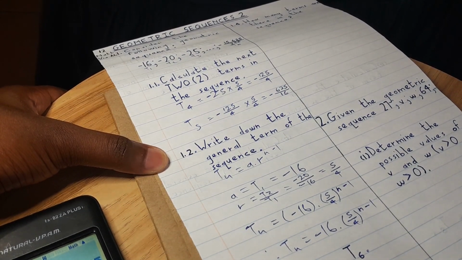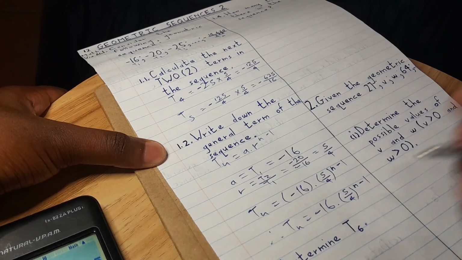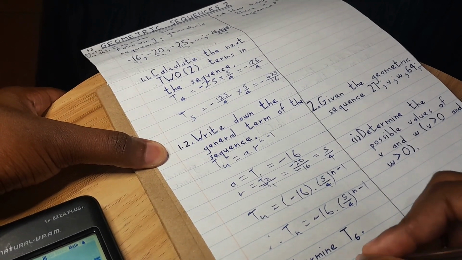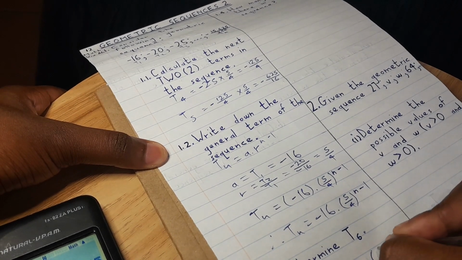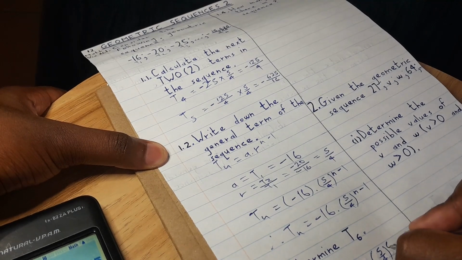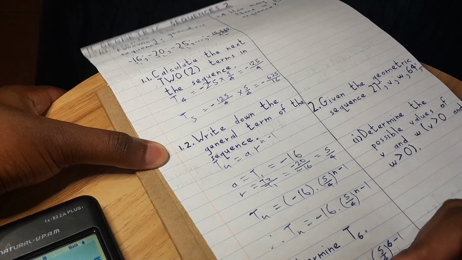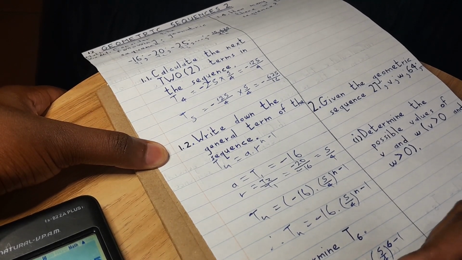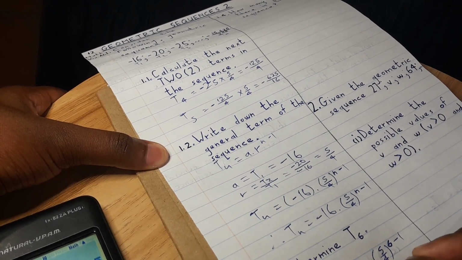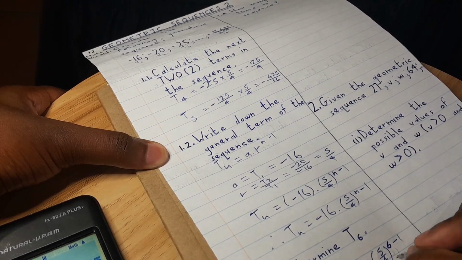Determine T6. We're just going to use this formula. T6 is negative 16 times 5 over 4 to the power, where there's n we put 6, so 6 minus 1, which is 5.